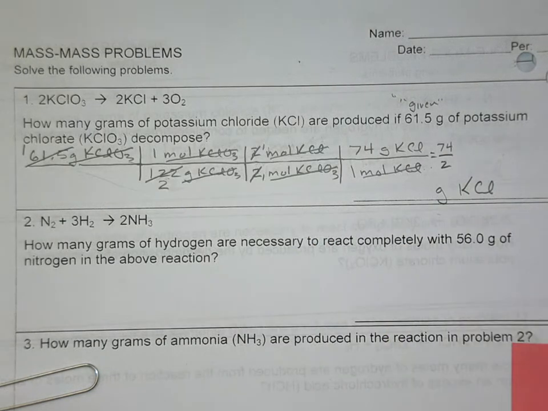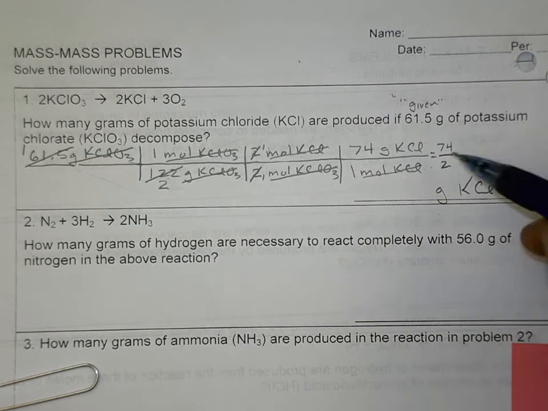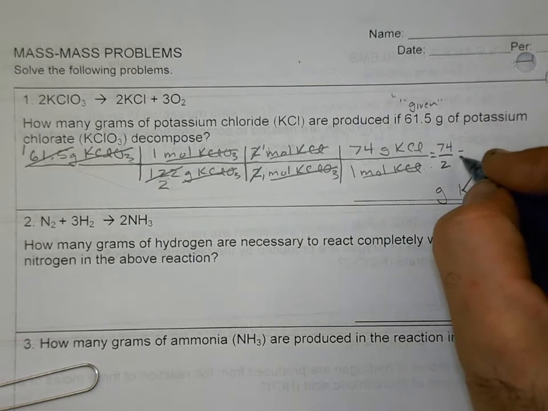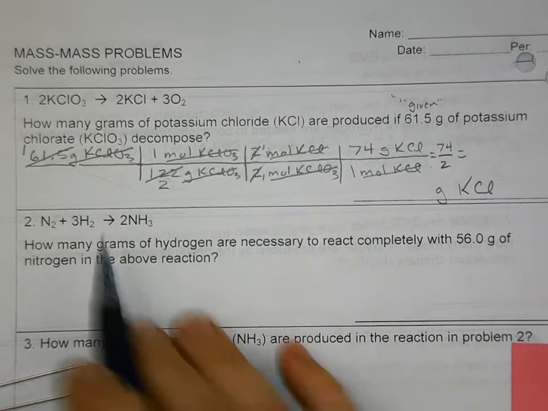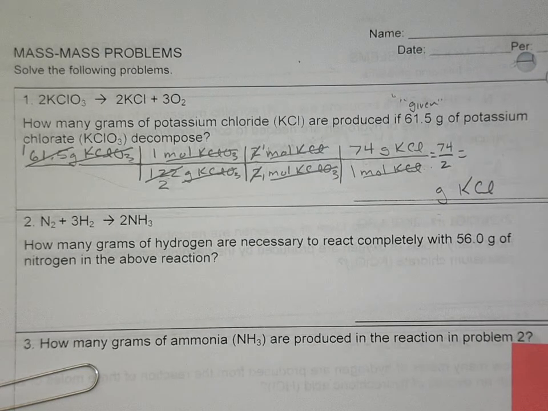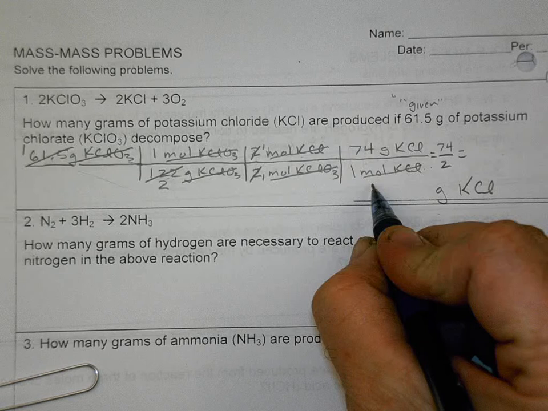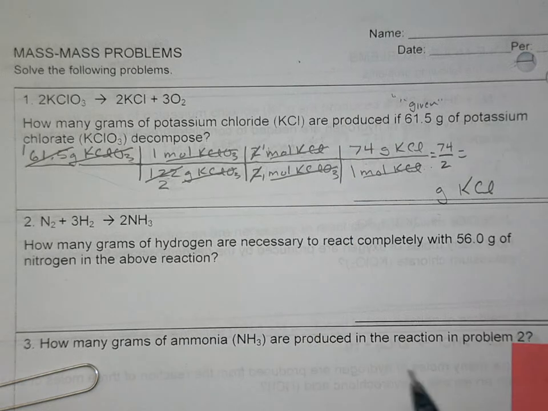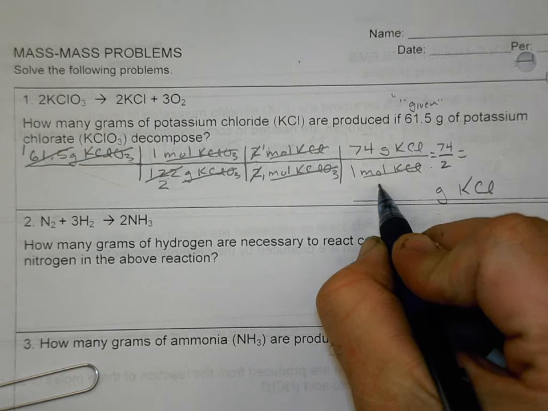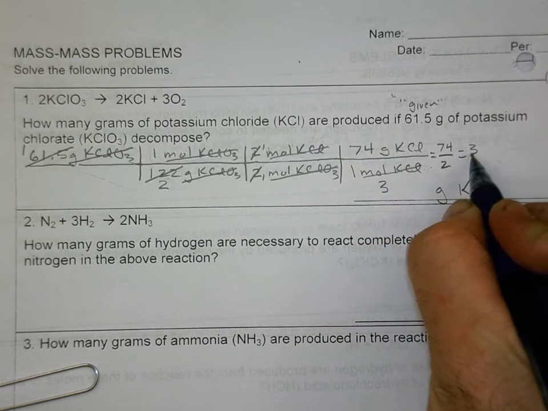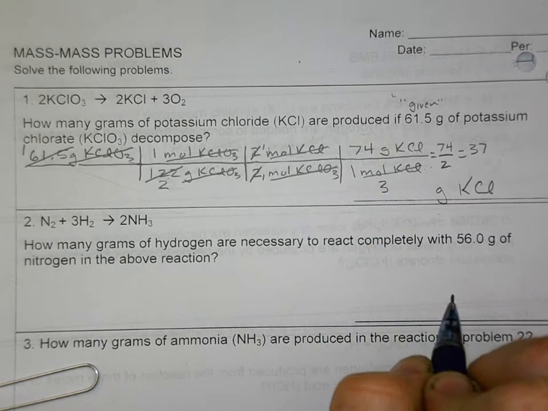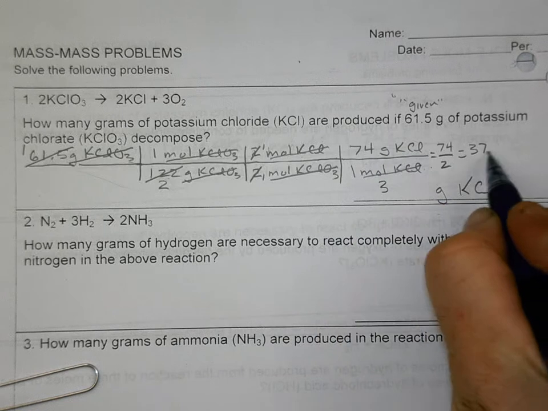Those brainiacs out there, come on, you can do it. Okay, 74, got to get half. Okay, all right, you got it. If you just shouted out 37, you can get a piece of candy out of the Red Cross drawer when you leave. Okay, wait a minute. 37, but that's not the right answer. Grams KCl.